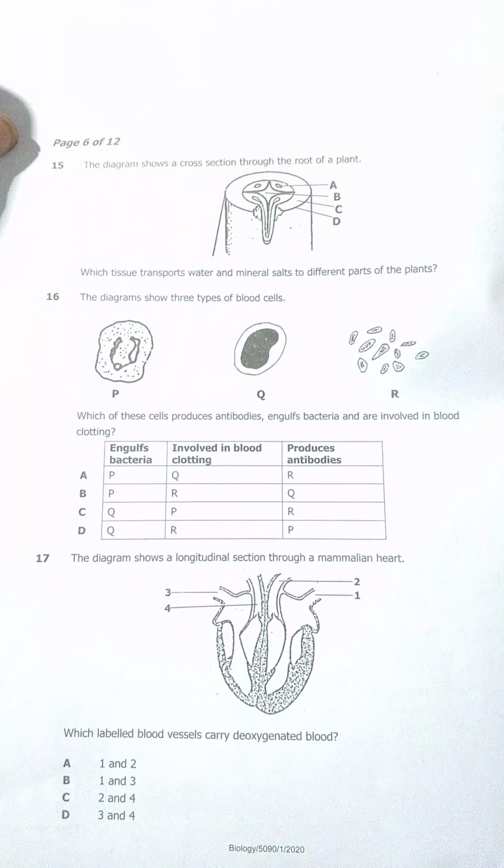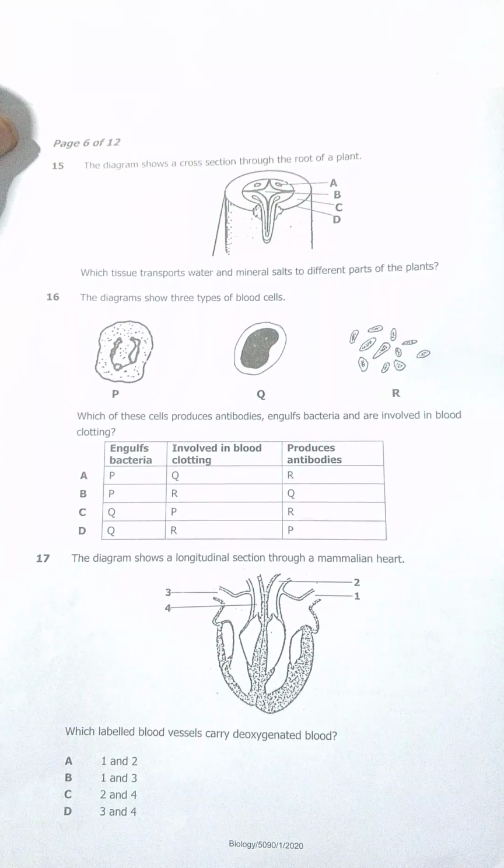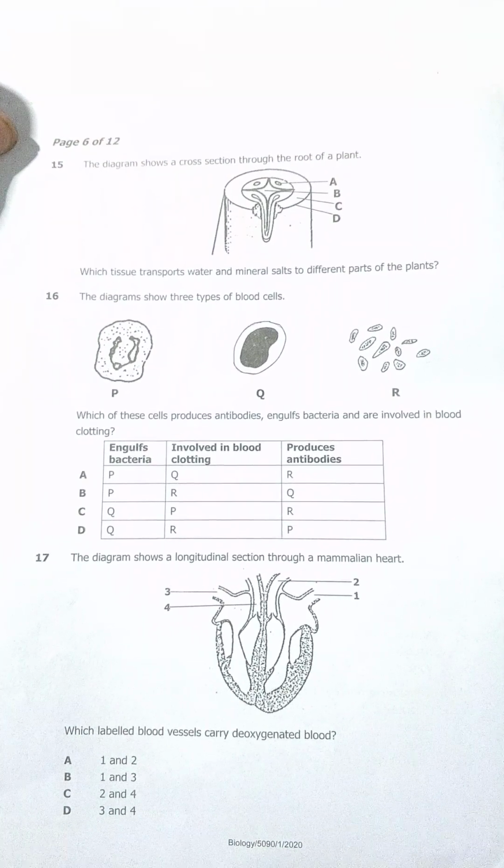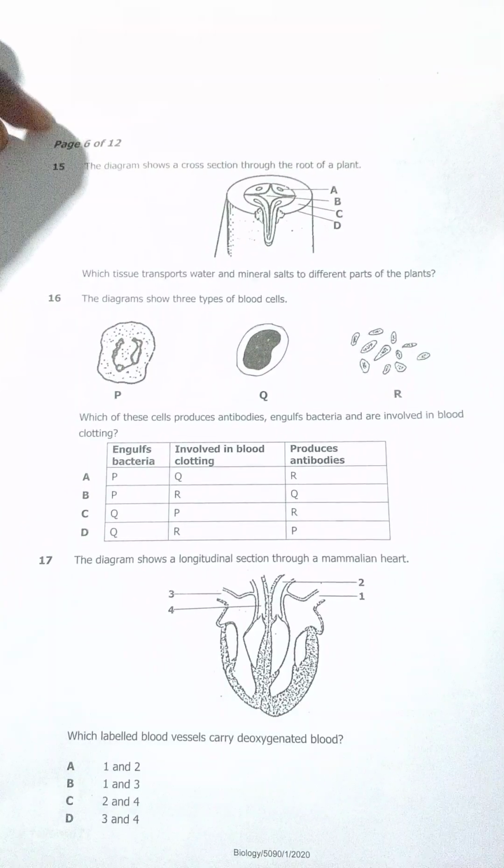So question 15, the diagram below shows a cross section through the roots of a plant. Which tissue transports water and minerals to different parts of the plant? So remember, this one is on cell specialization. Now talking about the vascular bundle, which consists of the xylem, the phloem, and the cambium.